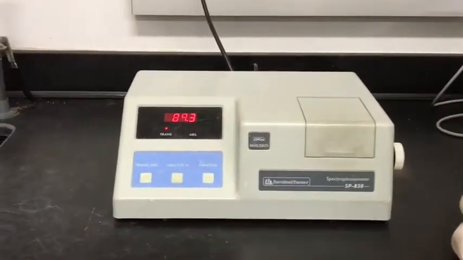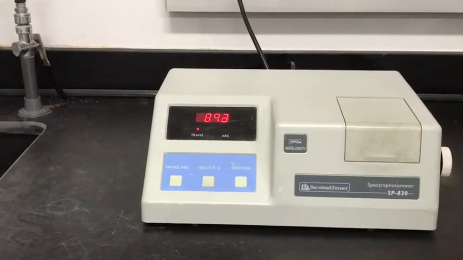And the transmission for solution C is 89.2%.